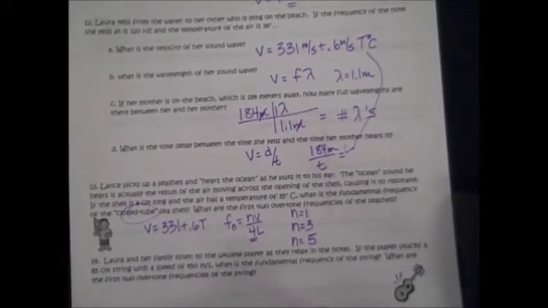For 14, it is a string, so Fn equals nv over 2L instead. And for that, for the fundamental, we'd use n equals 1. And for the overtones, now we can use n equals 2 and n equals 3.